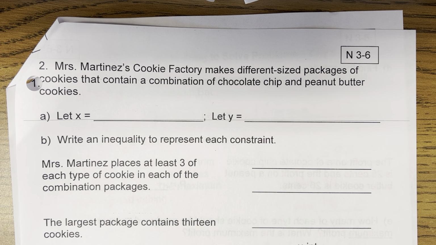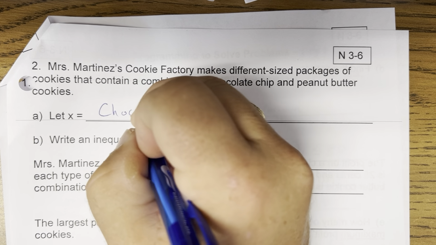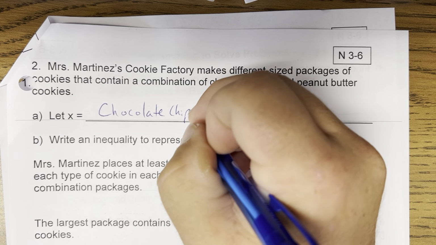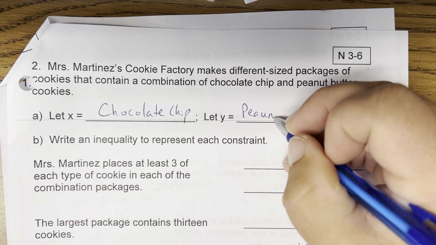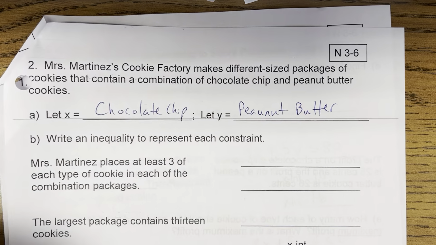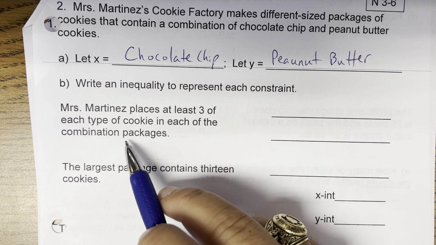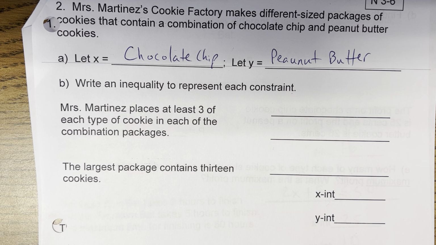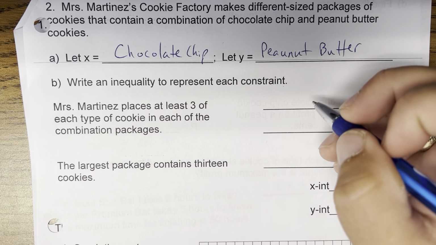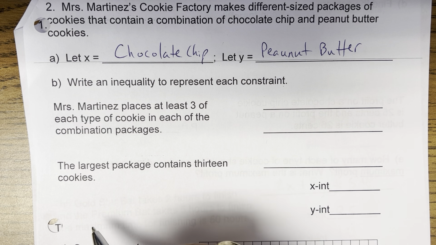All right, let's go on to the next example. Ms. Martinez's Cookie Factory makes different sized packages of cookies that contain a combination of chocolate chip and peanut butter. And so those are my two variables. We got chocolate chip and peanut butter. All right, so Ms. Martinez puts at least 3 of each type of cookie in each combination package. And then the largest package contains 13 cookies.